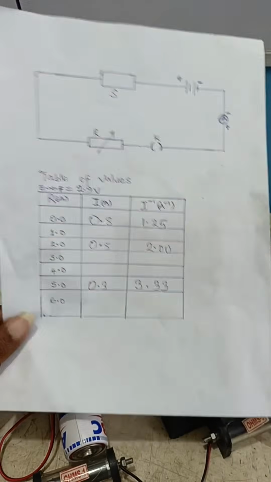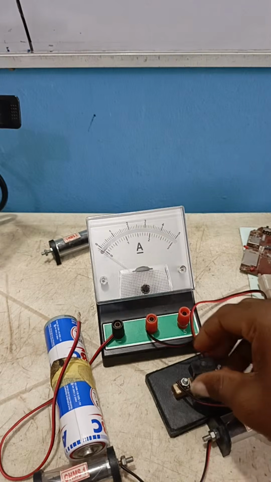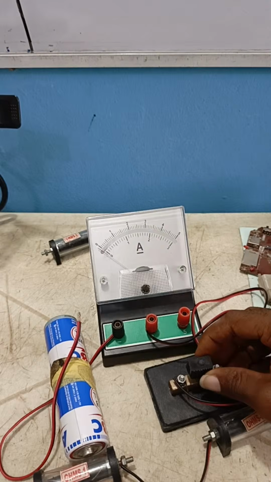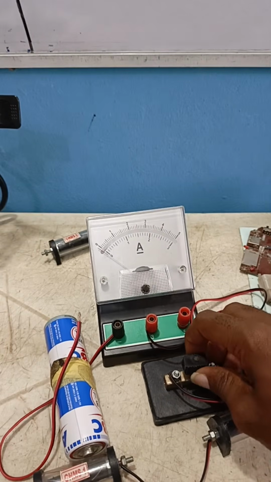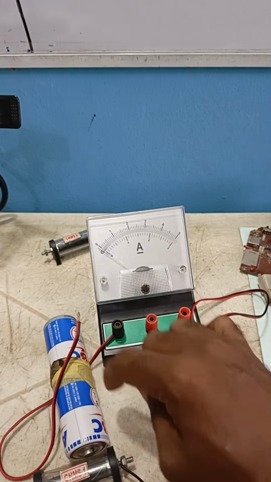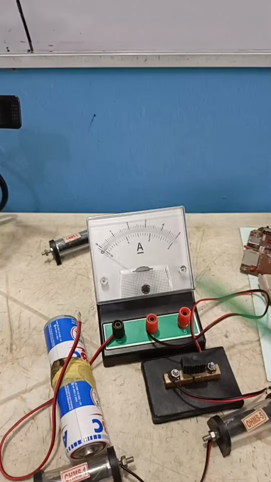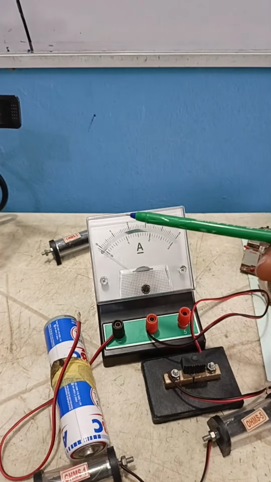We've already run this experiment, what you're meant to do, and I hope you enjoyed it. Remember your precautions. Ensure tight connections, all right? Remove the tapping key after taking a reading. This is to ensure that the cell does not discharge. Then avoid error due to parallax. How do you avoid error due to parallax?